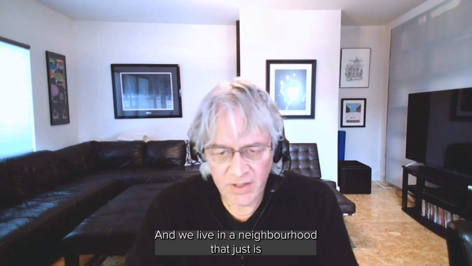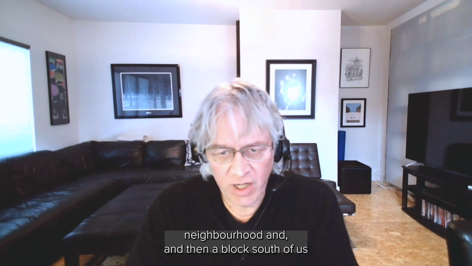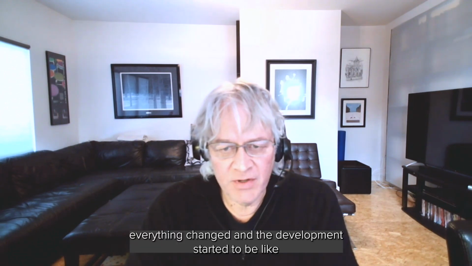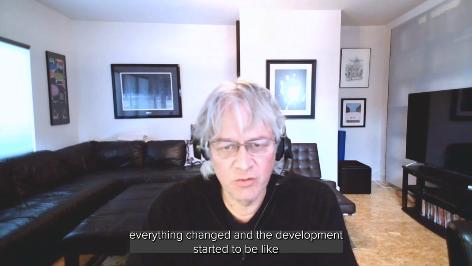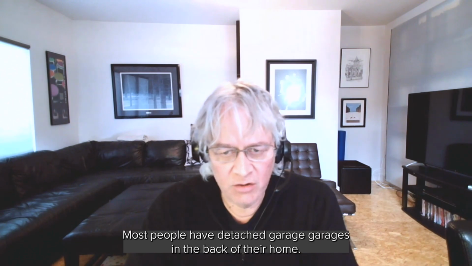And we live in a neighborhood that is just at the fringe of being an inner city mature neighborhood, and a block south of us, everything changed, and the development started to be like cul-de-sacs and front car garages and that sort of thing. So our neighborhood is still the older neighborhood with back lanes. Most people have detached garages in the back of their home.